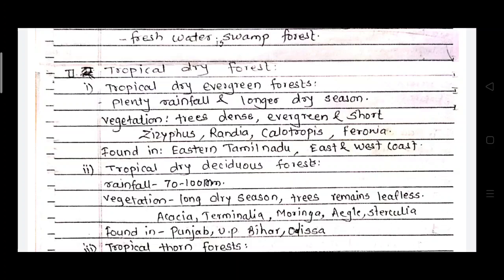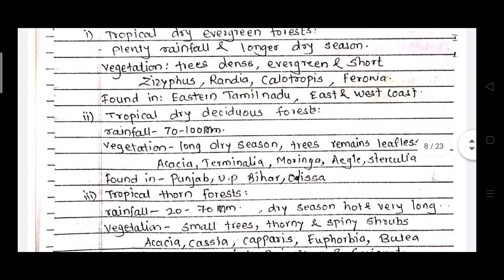Then mostly in eastern Tamil Nadu and the east and west coastal region, this tropical dry evergreen forest is present. Then tropical dry deciduous forest. In that forest, the rainfall is about 17 to 100 millimeters, and the vegetation of that area is long dry season plants, and trees remain leafless.